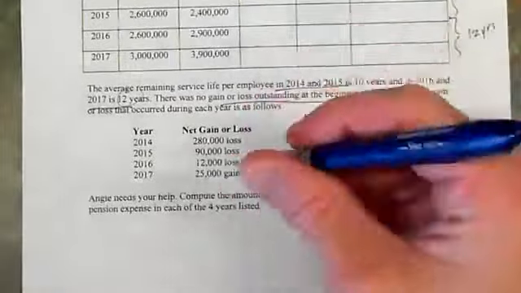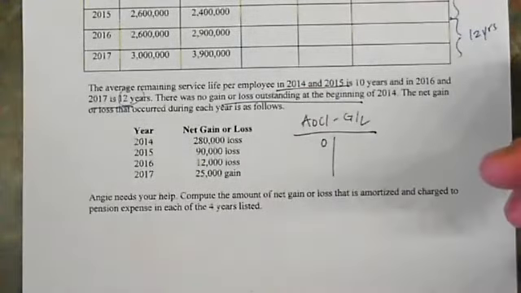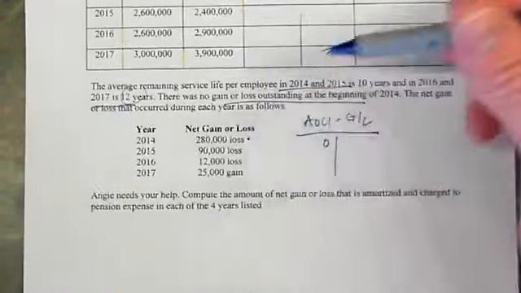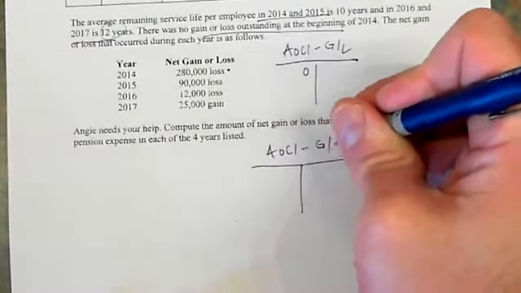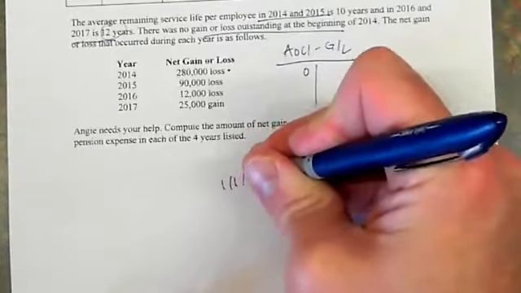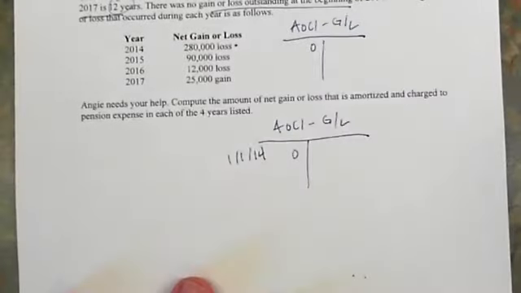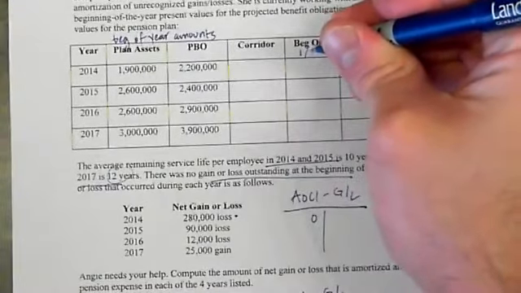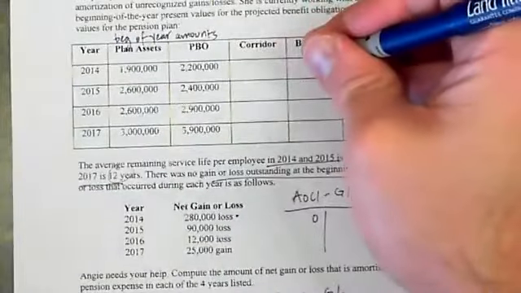Now, I did have a net gain or loss that occurred over the period. So remember, these are balance sheet gains or losses that will affect over a period of time. So from 2014 to 2015, I had a $280,000 loss. When we look at that on the AOCI, we had no beginning balance on 1/1/14, which is when, remember, beginning of the year amounts are recorded. We had nothing. So we had a beginning OCI at 1/1 of 2014 of 0.